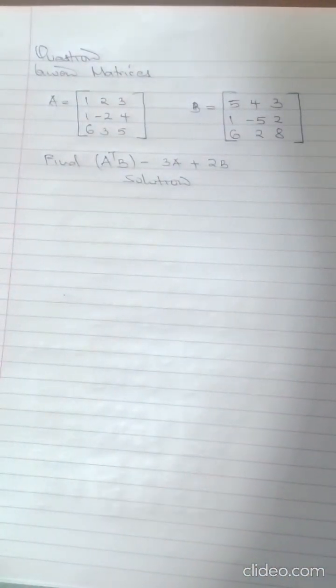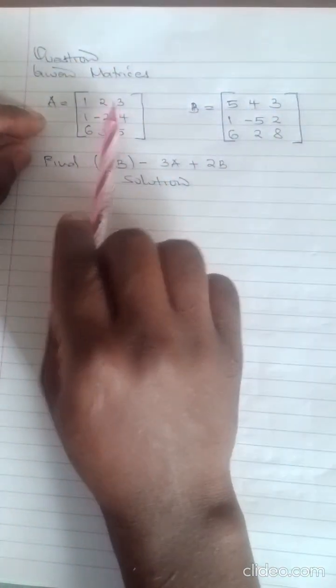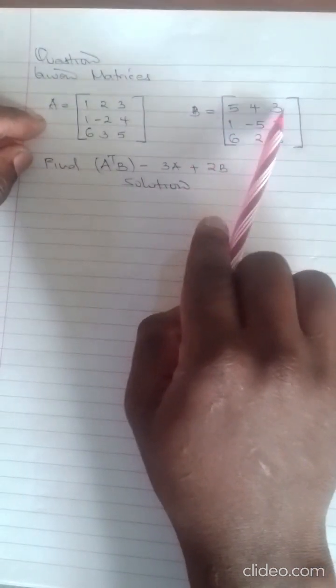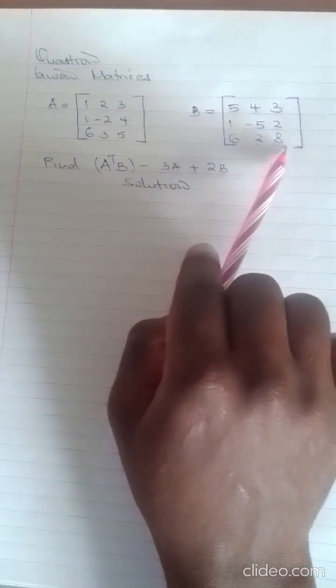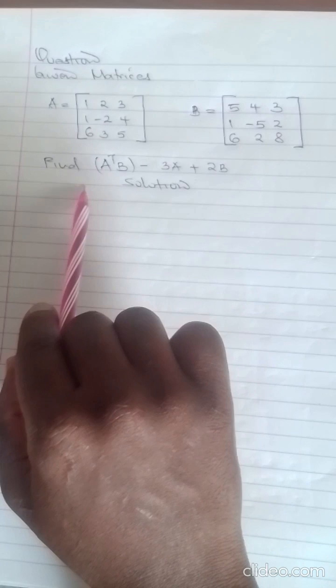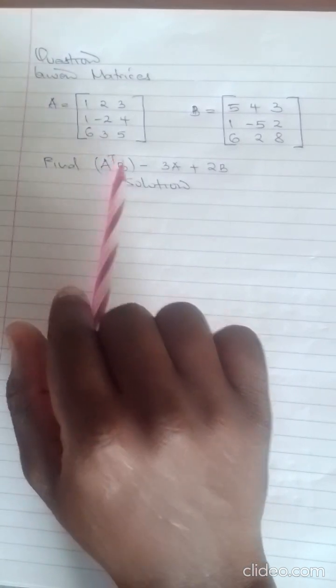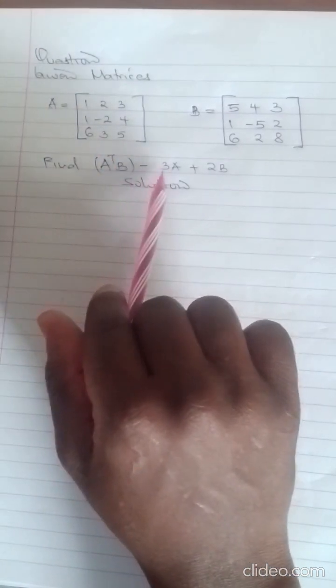It says, given matrices A, which is 1, 2, 3, 1, negative 2, 4, 6, 3, 5, and B, which is 5, 4, 3, 1, negative 5, 2, 6, 2, 8. Then you are told to find A transpose B minus 3A plus 2B.